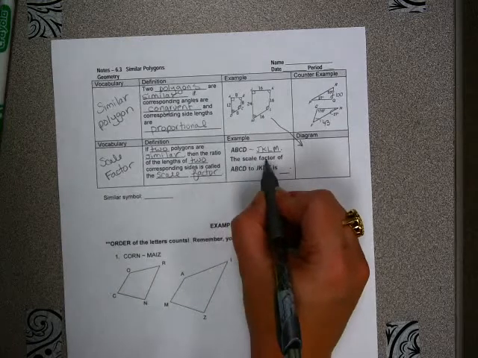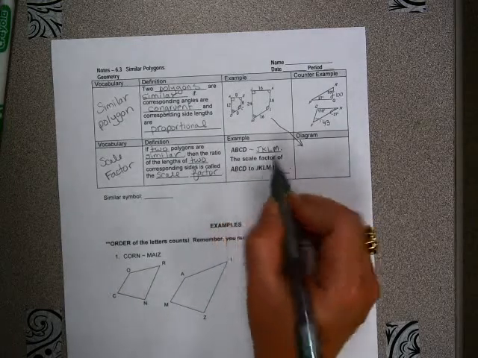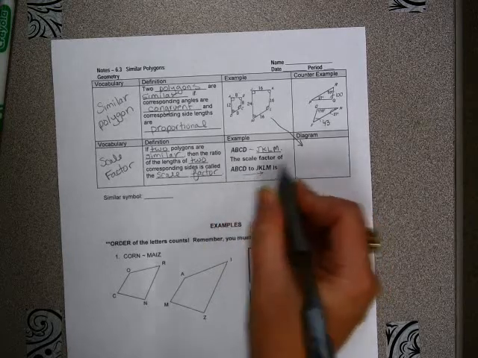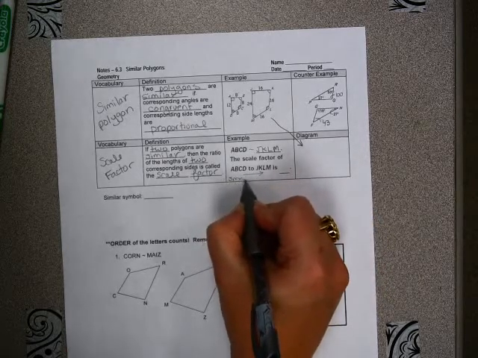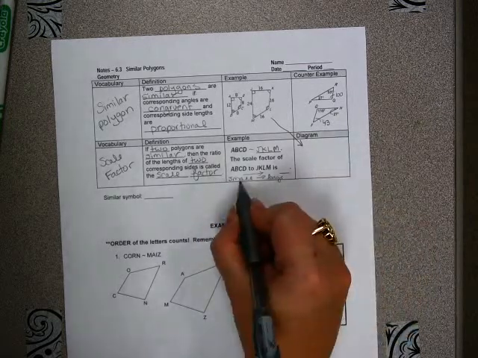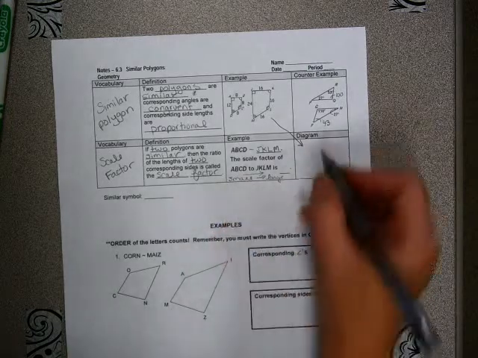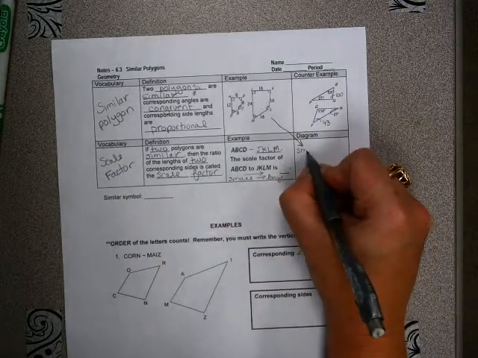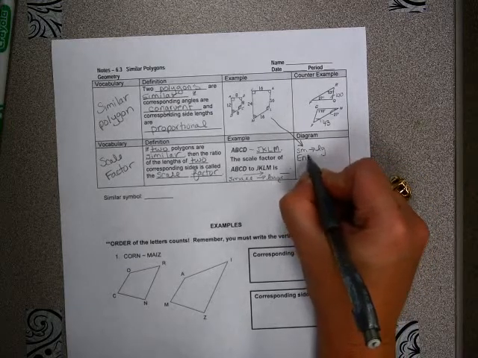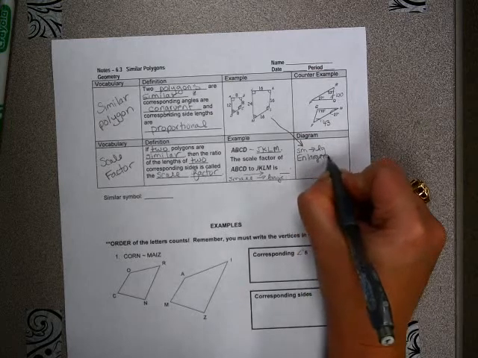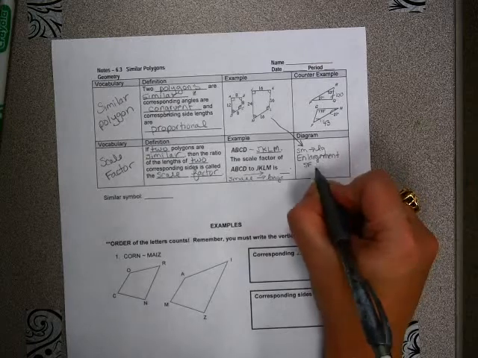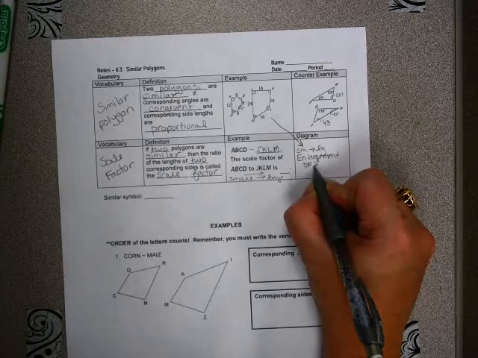All right, the scale factor of this to this tells you which direction you're going. You're going in this direction, which means you're going from small to large. When you're going from small to large, that is an enlargement, and the scale factor, SF, must be greater than 1.